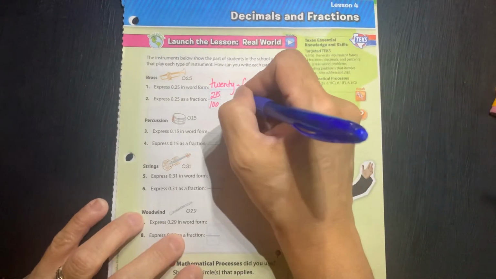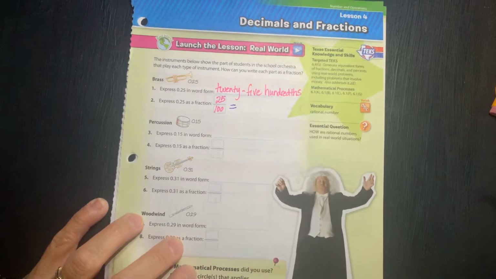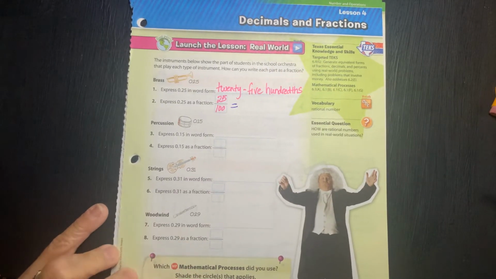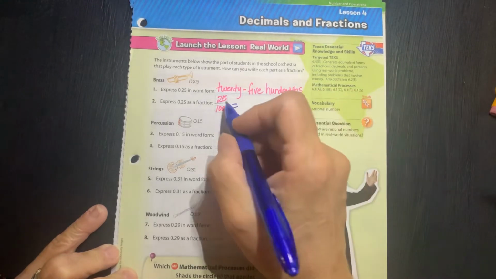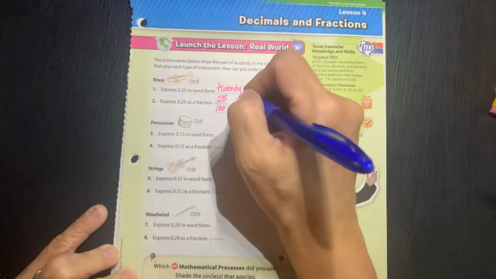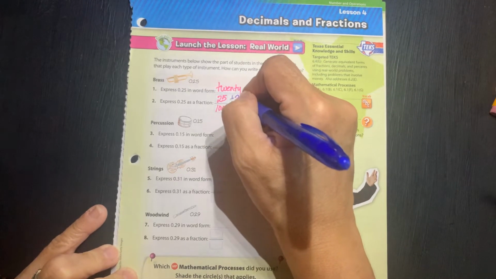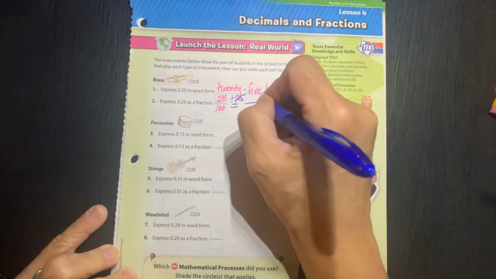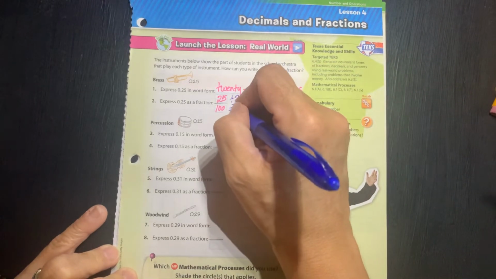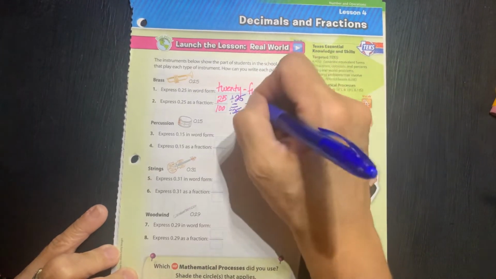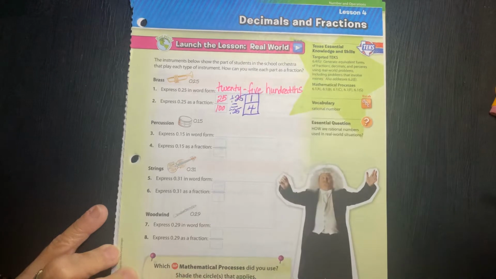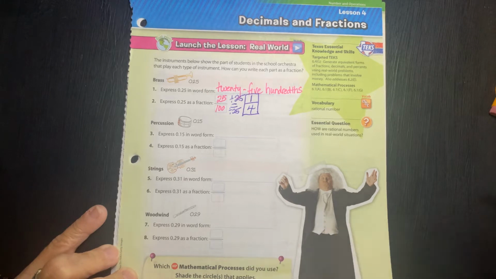And so if we were going to simplify this, we know that 25 and 100, I always think about quarters. There are 4 quarters in a dollar, so we know that they're both divisible by 25. So 25 divided by 25 would give us 1. 100 divided by 25 would give us 4. So that means that 1/4 of the students in the school orchestra play a brass instrument.